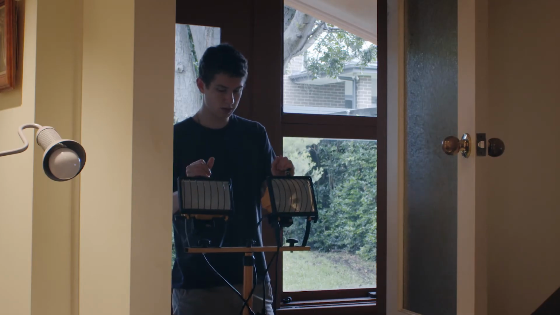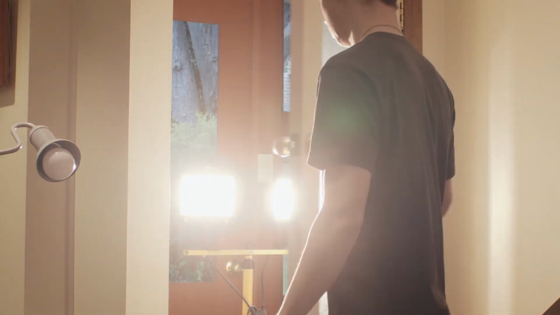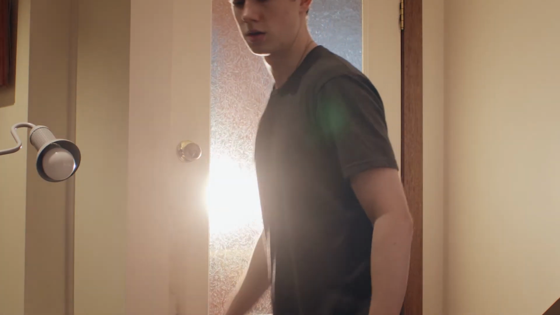I started by taking a large work light. I positioned this in the alcove that's on the left of the desk, and this is coming from a natural light source because the sunlight would normally be coming through that window there anyway, and so it becomes motivated and realistic. I closed the door over the light and let the natural frosted glass design on the door diffuse the light for me.